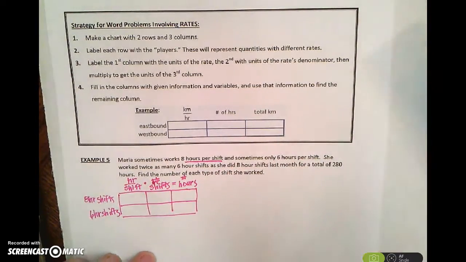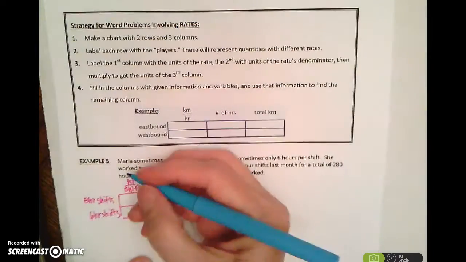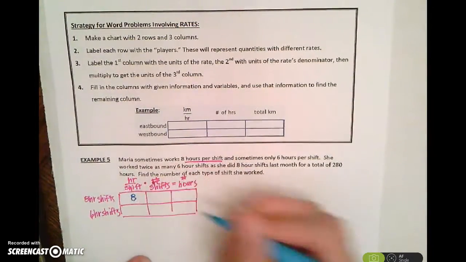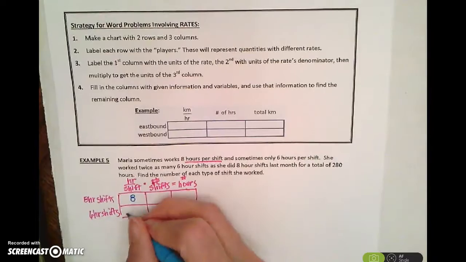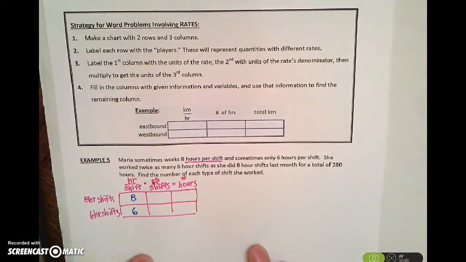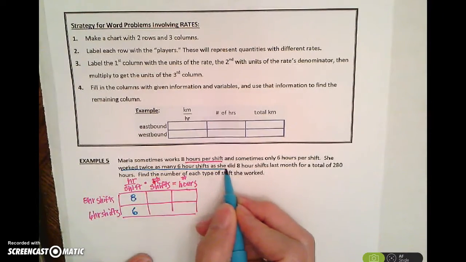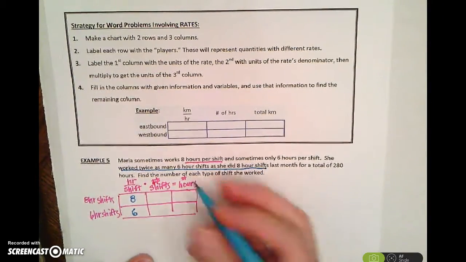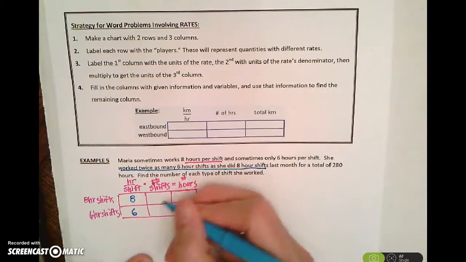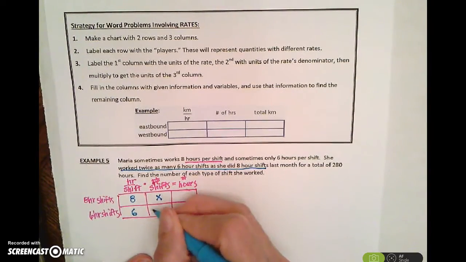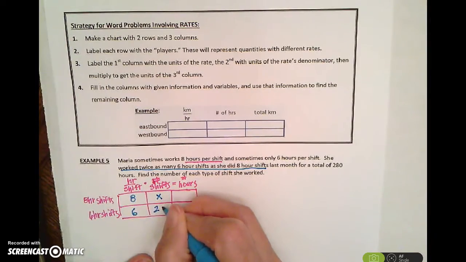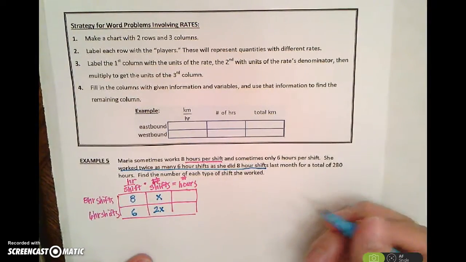Now we're going to fill it in with the information. The 8-hour shifts, that's pretty obvious. They have 8 hours per shift. And the 6-hour shifts have 6 hours per shift. Now it says that she works twice as many 6-hour shifts as she did 8-hour shifts. So we're going to let the 8-hour shifts be X, and there's going to be twice as many 6-hour shifts, so 2X.